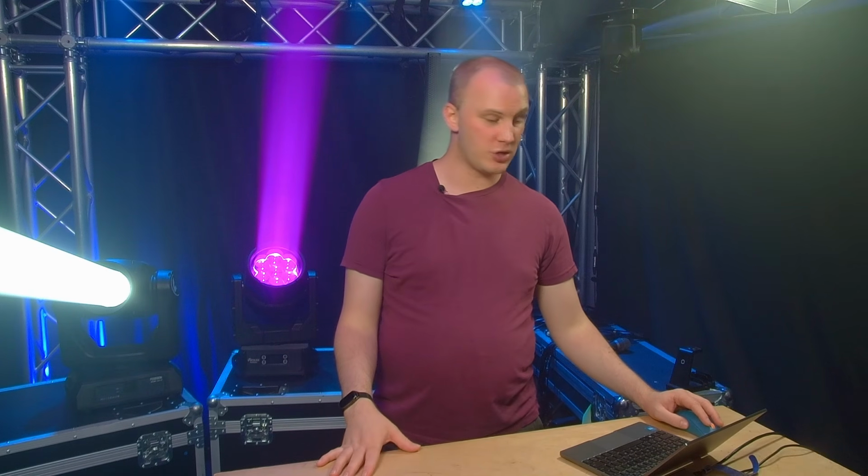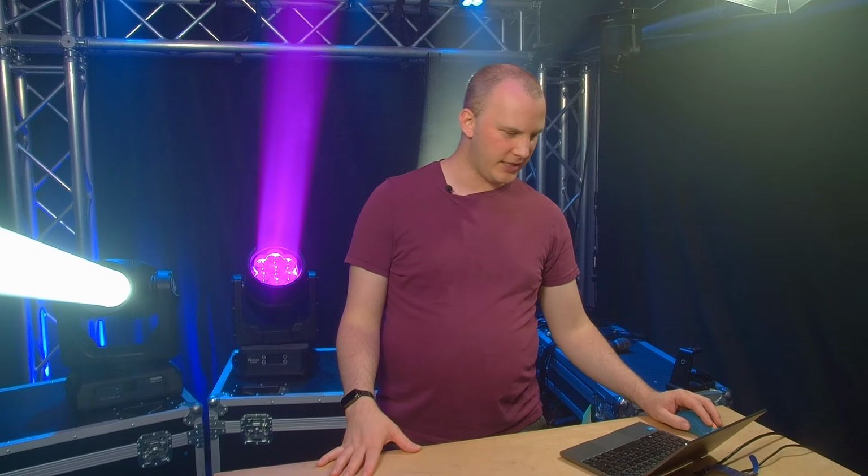Is it as intense? Is it as punchy as a true beam fixture? No, but it's going to give you a lot of that look, and the ability to transition colors smoothly is a huge plus. Wash fixtures also, when it comes down to it, the economics of the situation always matter.